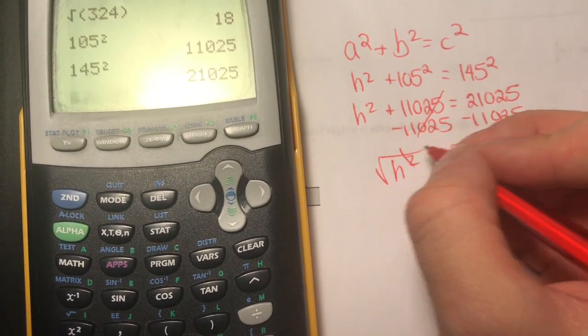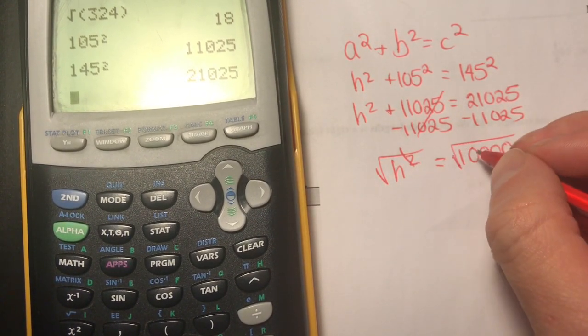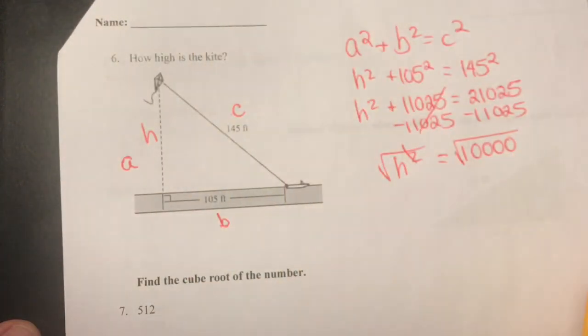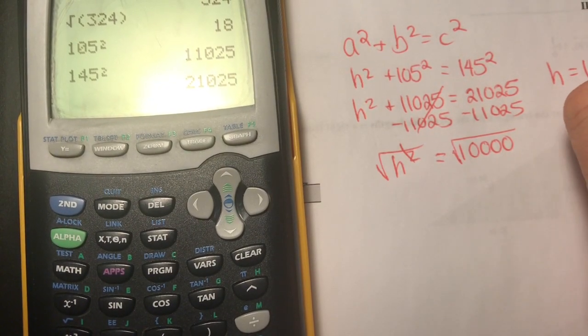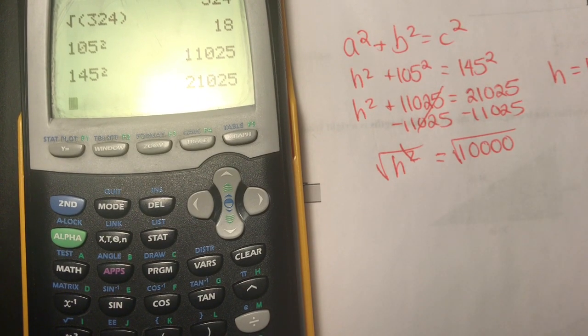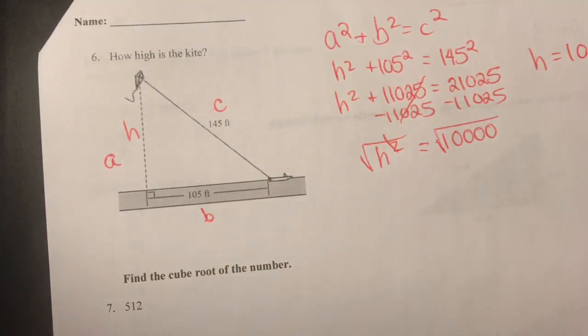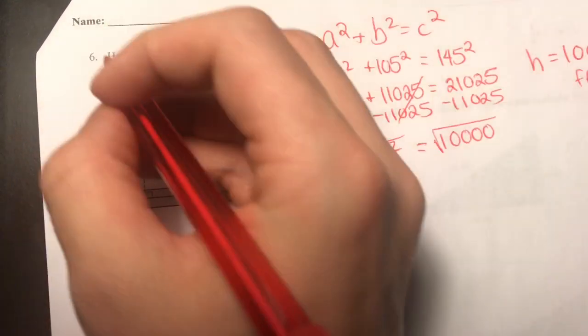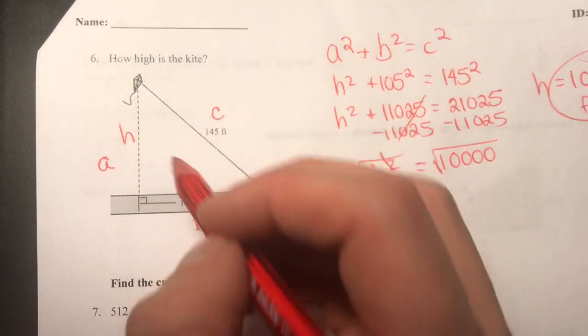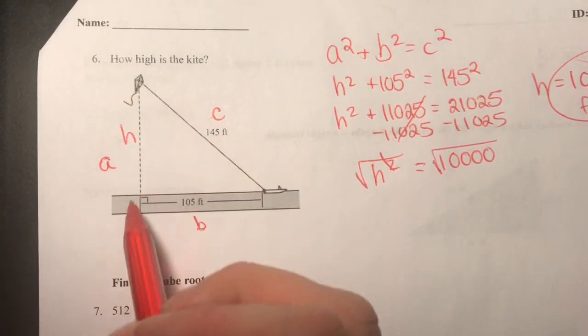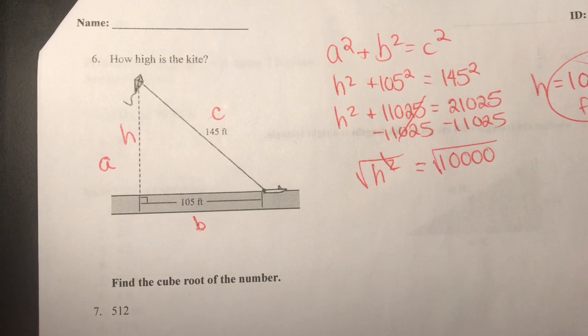Normally, I would say positive or negative. But you know what? I think we're talking about a height here. Yeah, we are. The height is going to end up being 100 because the square root of 10,000 is 100. 100 what? 100 billion years? Oh, no, feet. How high is the kite? 100 feet. Makes sense. Makes sense because this length is similar to that length and they are almost the same length.